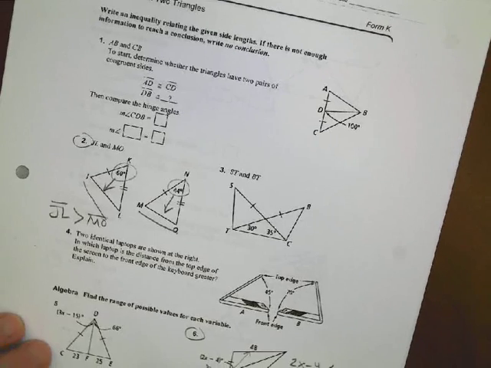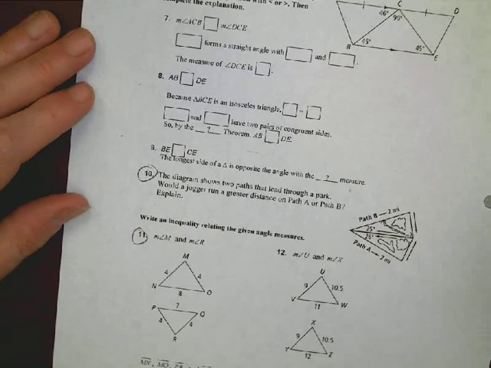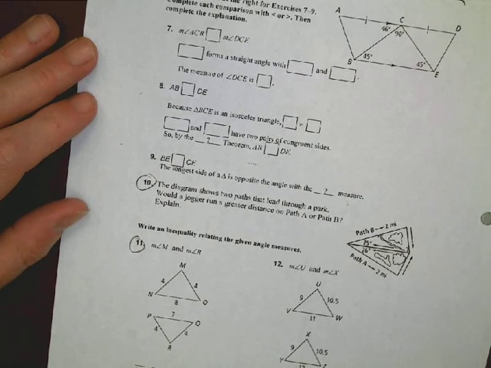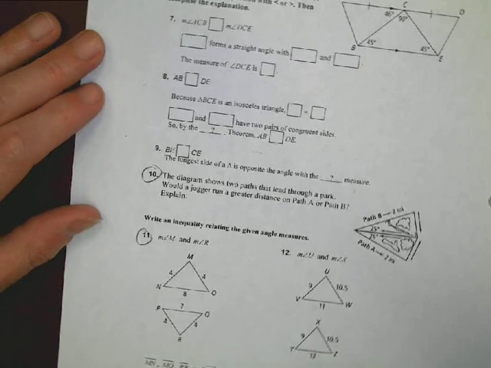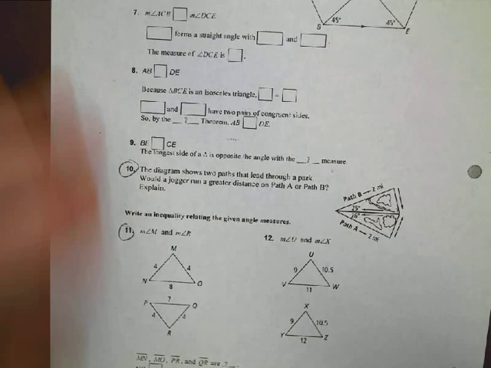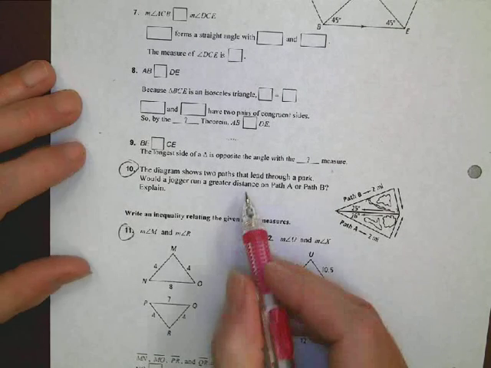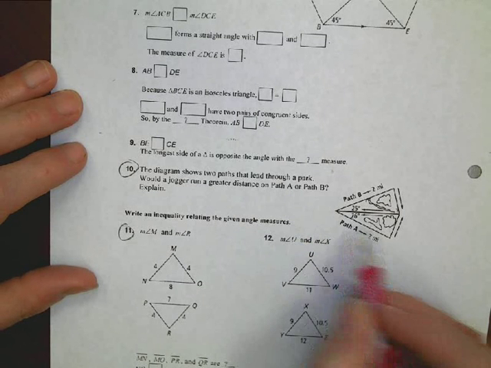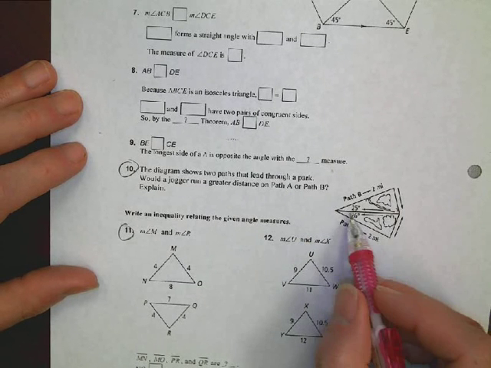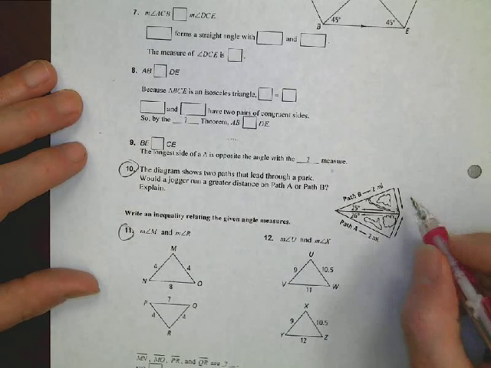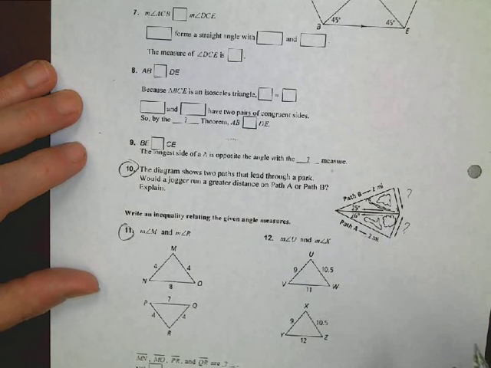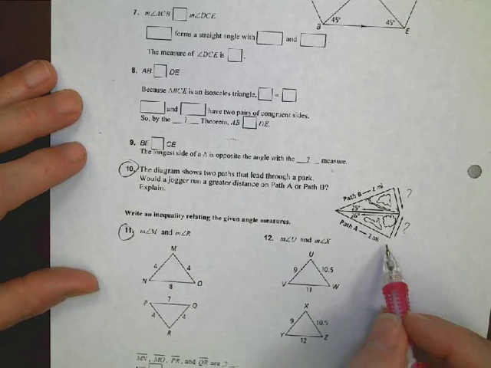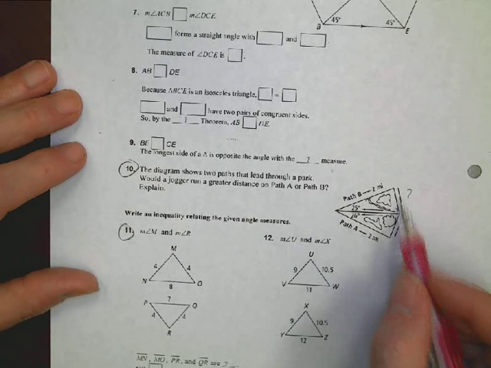Let's look on the back side of your homework then for two more final ones of Unit 4. It has a picture of a jogger going on a trail, going to the park. I got 2 miles here, 2 miles there, I have the same distance here, but then I have these guys right there. So I have a difference from path A to path B based upon these lines.